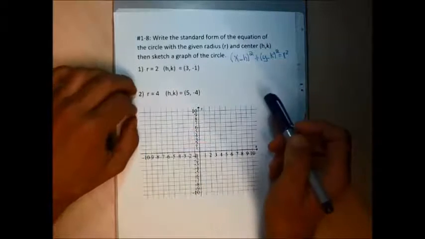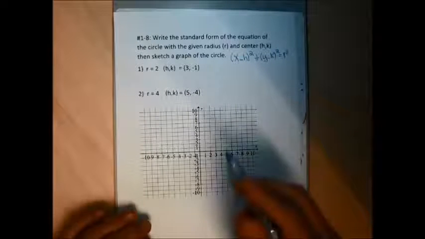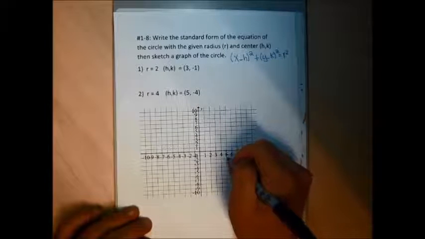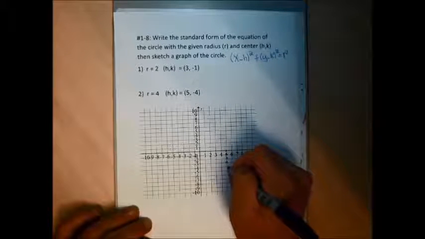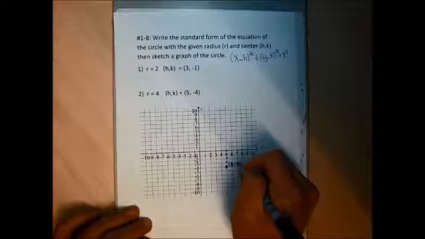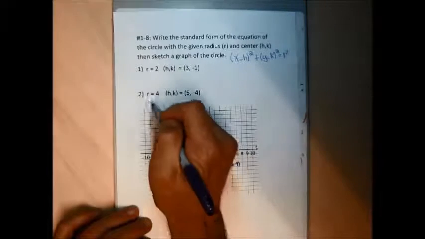The way I would graph any circle is first I plot the center. So I'm going to graph the point x equal to 5, y equal to negative 4. That's my point (5, negative 4). Usually I mark that point because it's nice to see the center of a circle labeled. Then to finish up the graph, I'm going to use the radius.